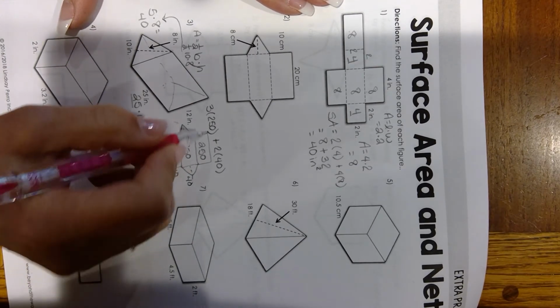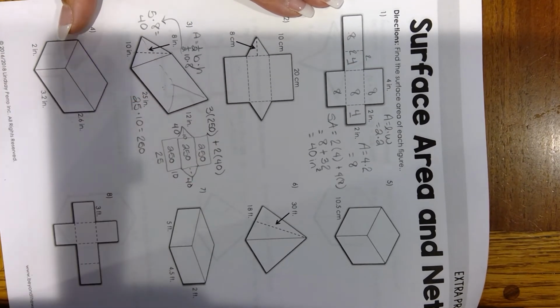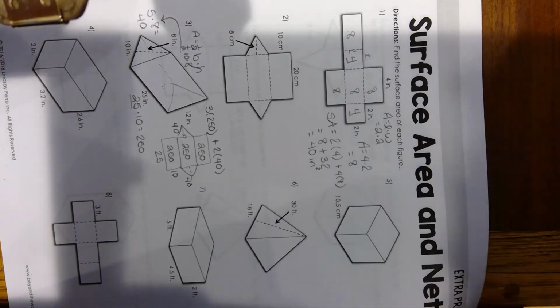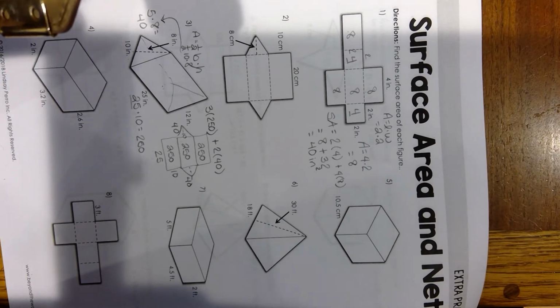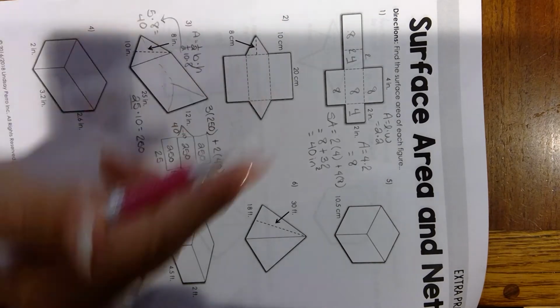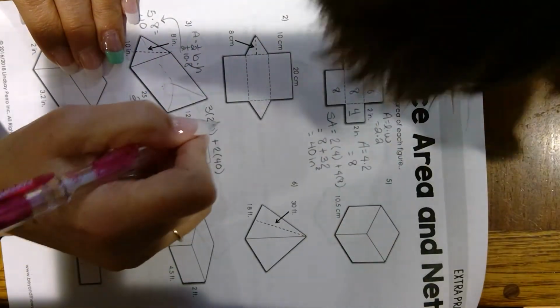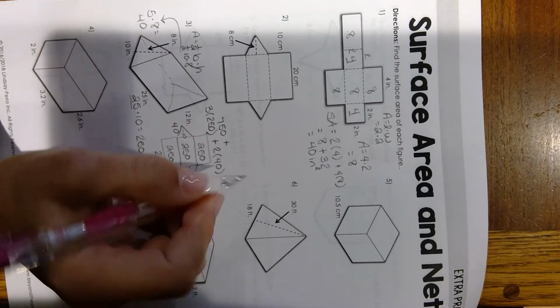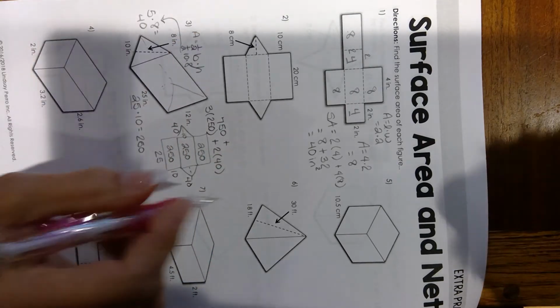All right. So 3 times 250. That one I'm going to get my calculator out for. I know that it's like working with $2.50. So 3 times 250 equals, okay, can you guess? I found it is 750 plus 2 times 40.